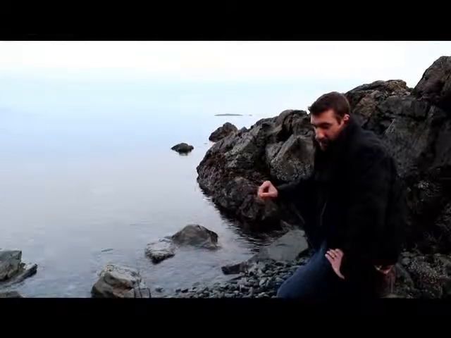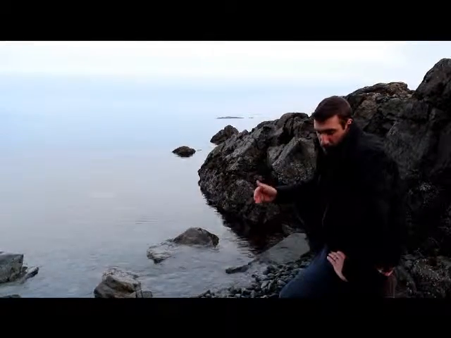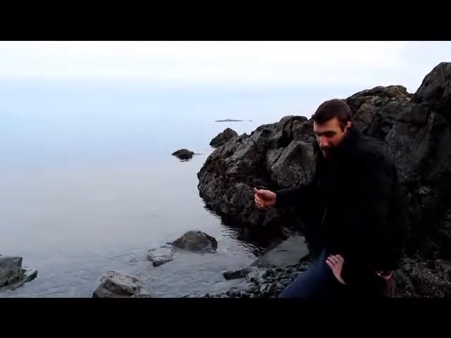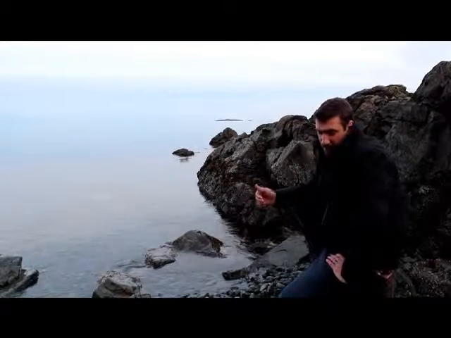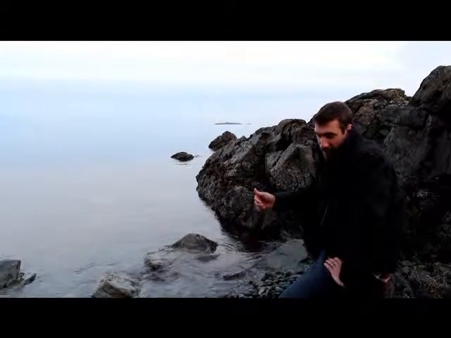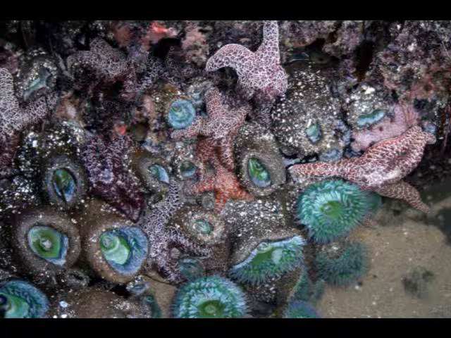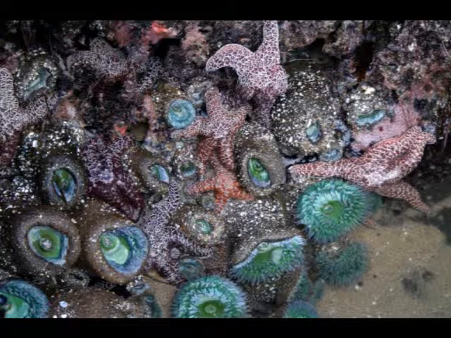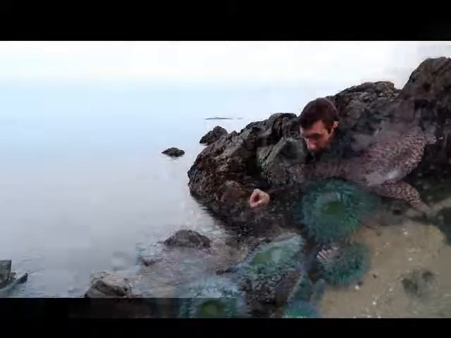A plethora of animals live in the intertidal zone, including Porifera, Cnidaria, Annelida, Arthropoda, Mollusca, Echinodermata, Urochordata, and chordates. The intertidal zone can be a very crowded place. In this picture you can clearly see two separate phyla: the Cnidarians, in this case the sea anemone, and the echinoderms, in this case the iconic purple starfish, or Pisaster ochraceus.